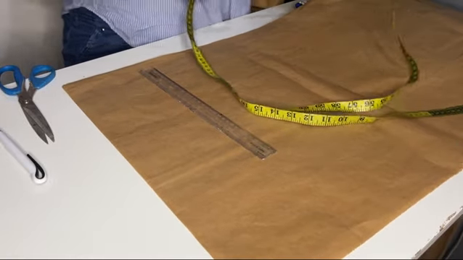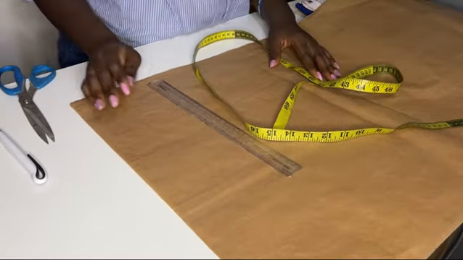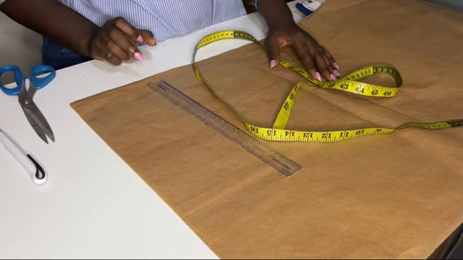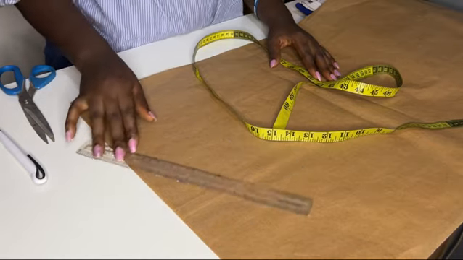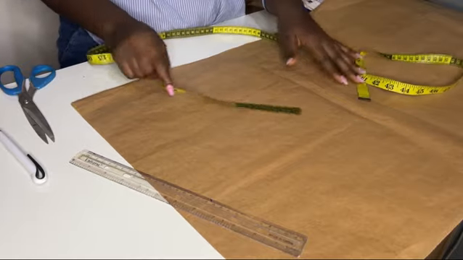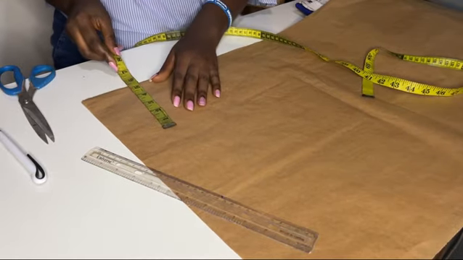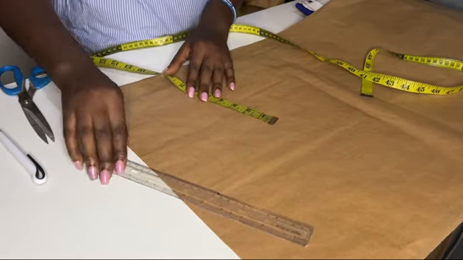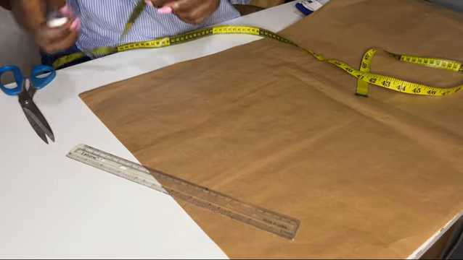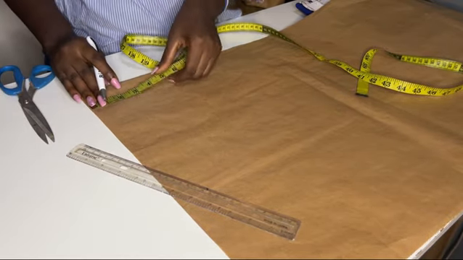So the back is pretty much like the front, but the only thing is we're not going to add the placket for the back. So we're not adding any zipper for the back. You know how a shirt looks like. So what we're going to do is take out from the tip.